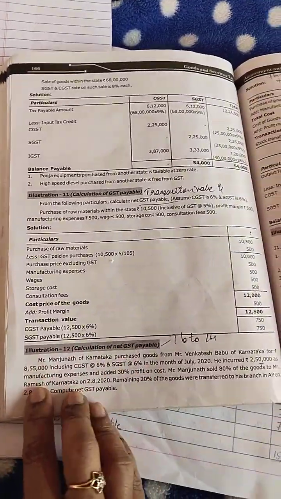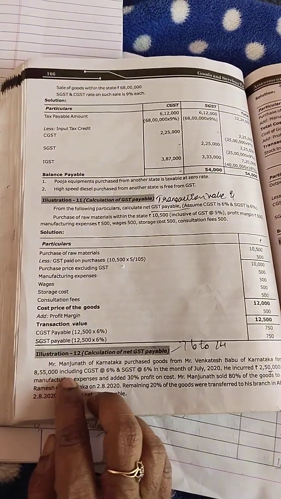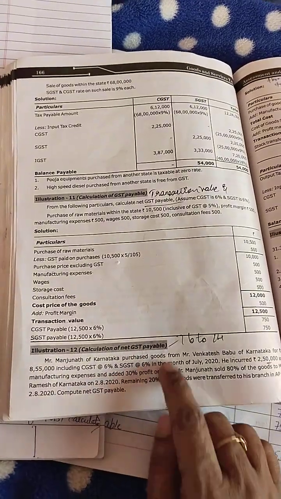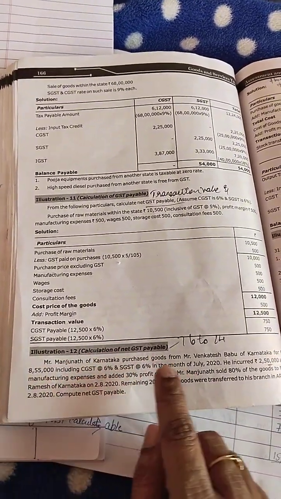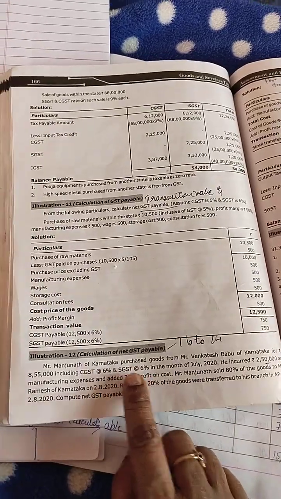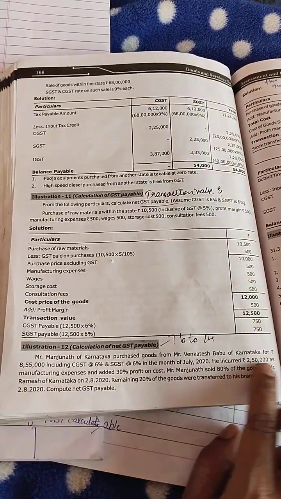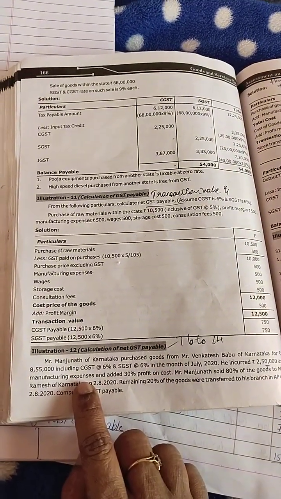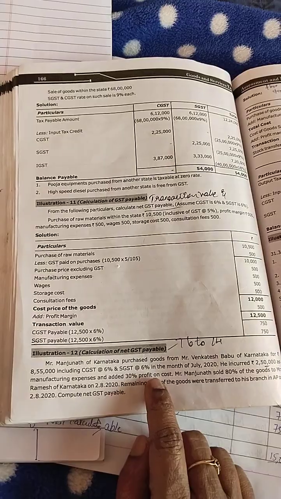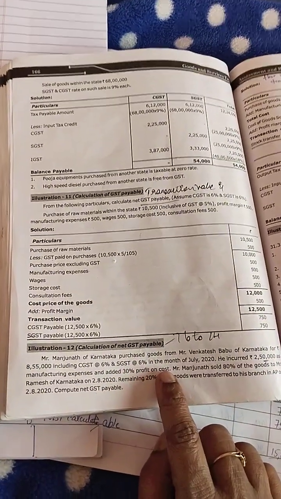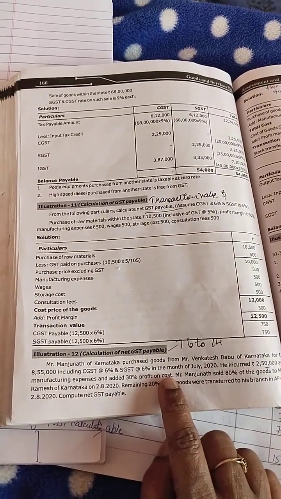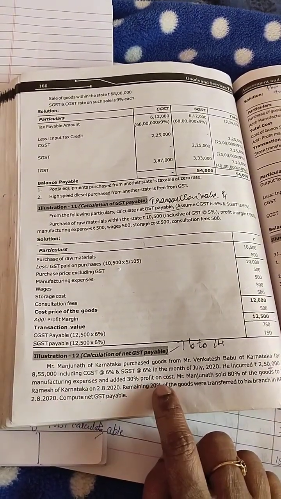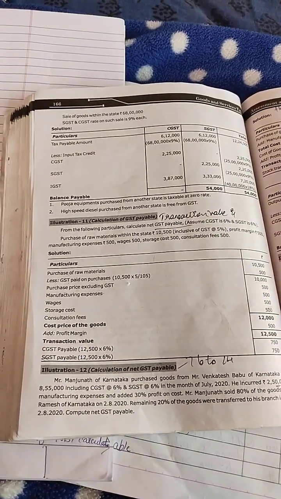Here, 8,55,000 includes 6% CGST and 6% SGST, which means you have to first deduct this. Apart from that, he also incurred 2,50,000 as manufacturing expenses. All these manufacturing expenses need to be added, and 30% profit on cost also needs to be added. It is there in your transaction value calculation format that any profits given, you will have to add the same. Then you will arrive at your transaction value.